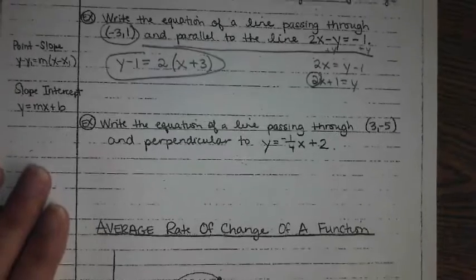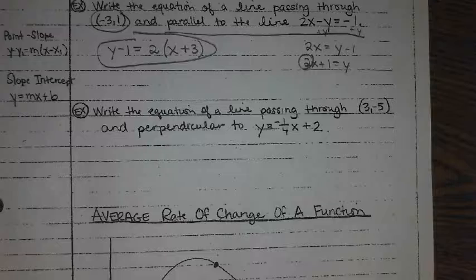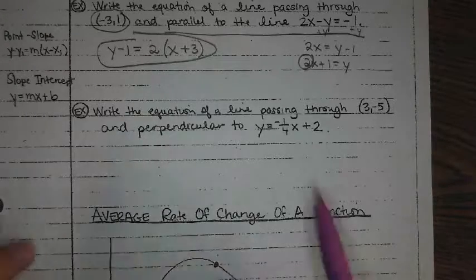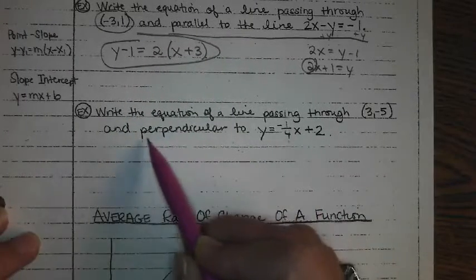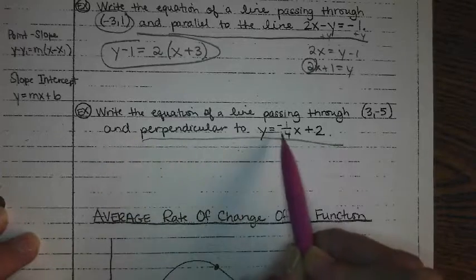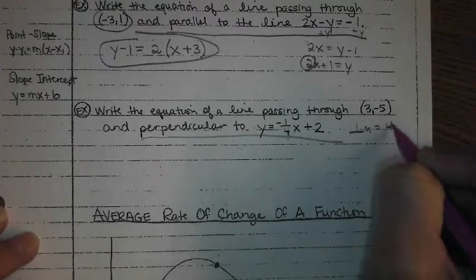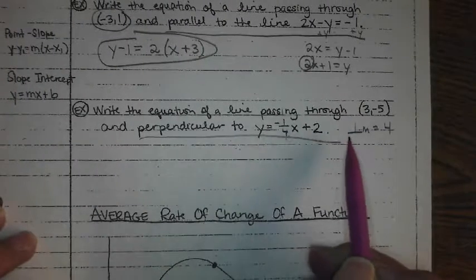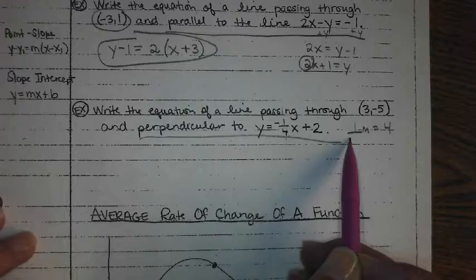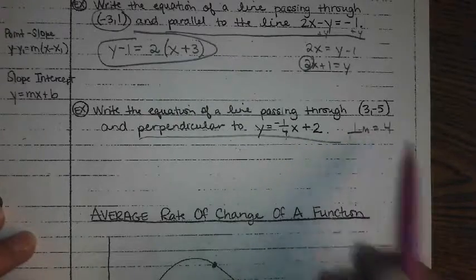Okay, what about perpendicular? The opposite reciprocal. So this line that we want to be perpendicular to, this line has a slope of negative 1/4. So our perpendicular slope is going to be positive 4. That's my perpendicular sign. You should remember that from geometry. So the perpendicular slope is positive 4.